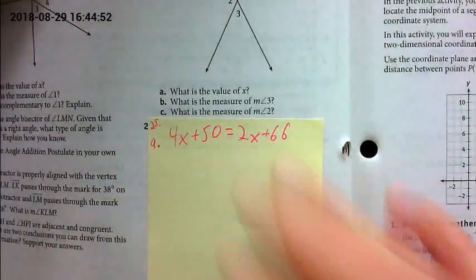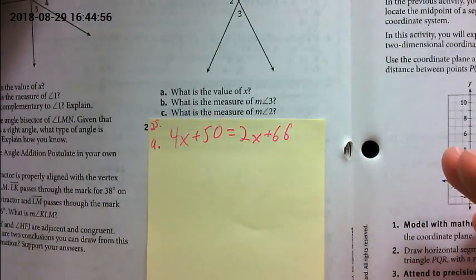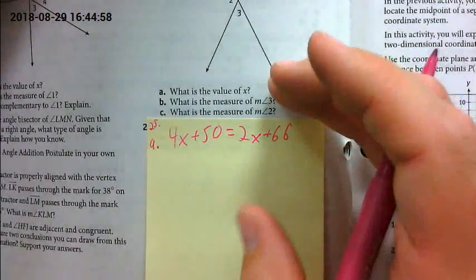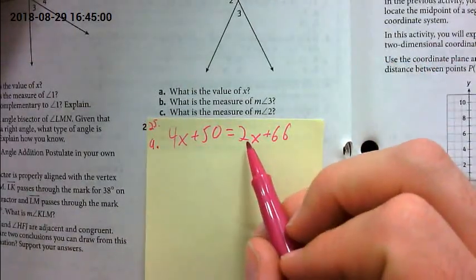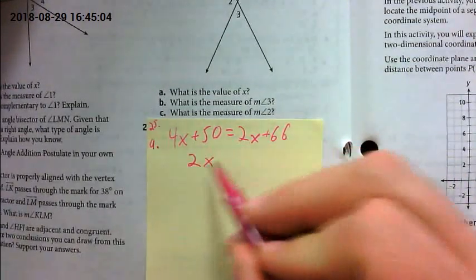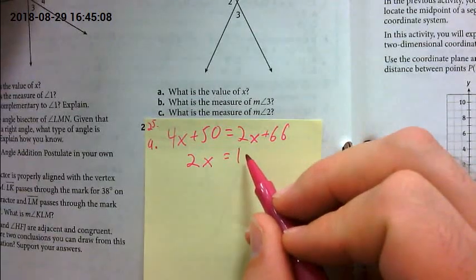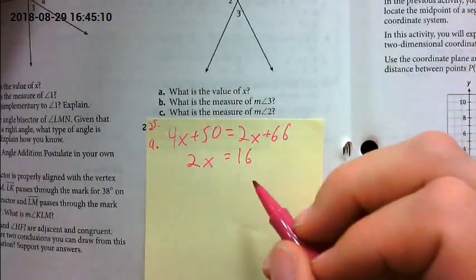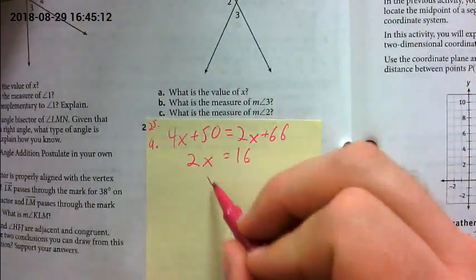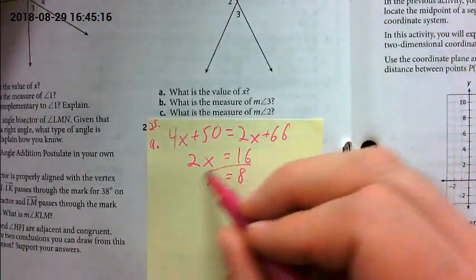All right. So we have our equation. We need to solve the equation, and that'll give us the value of x. So we have the 2x we can bring over, so we'll subtract it off. We're left with 2x. We can bring the 50 over. That'll give us 16. Then we divide by 2 and we get 8. So that's the first answer.